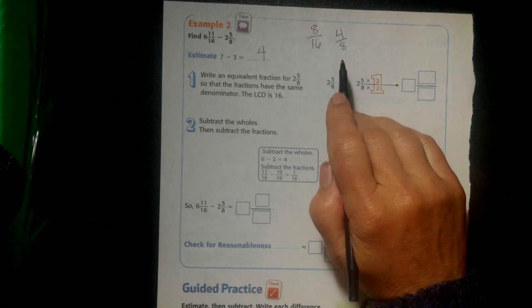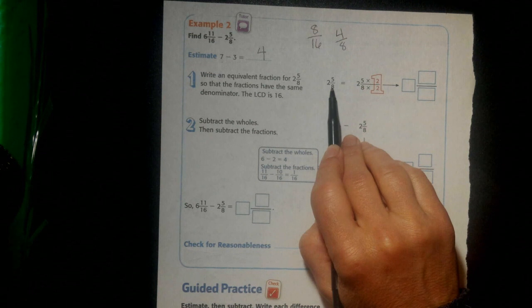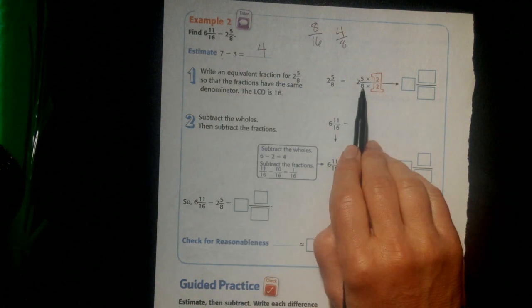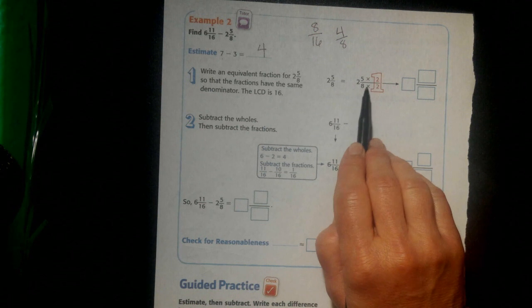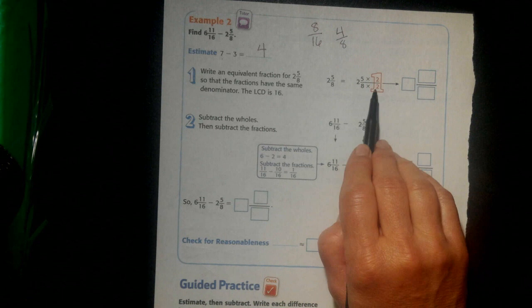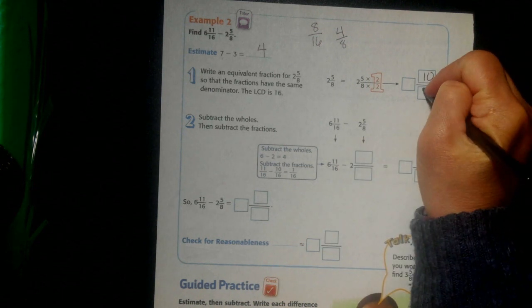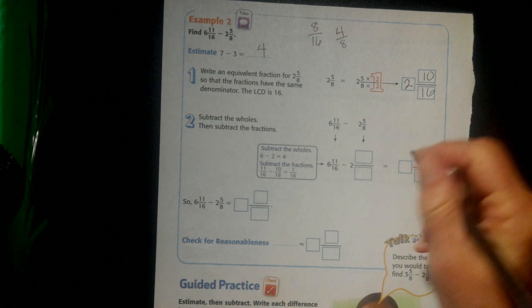So first things first, I'm going to change this fraction so it has a 16th, a common denominator with my other 6 11/16. To turn an 8 into a 16, I multiply it times 2, and whatever I do to the bottom, I have to do to the top. 5 times 2 is 10, and 8 times 2 is 16. I'm not going to do anything with that 2, just bring it over because it belongs with my numbers.